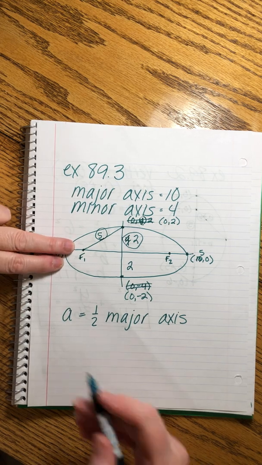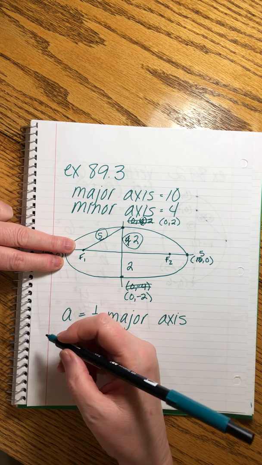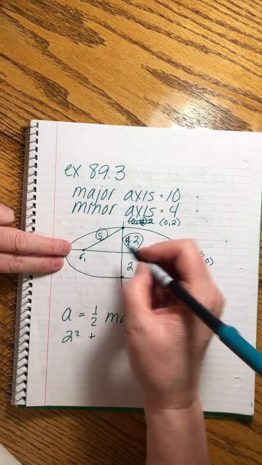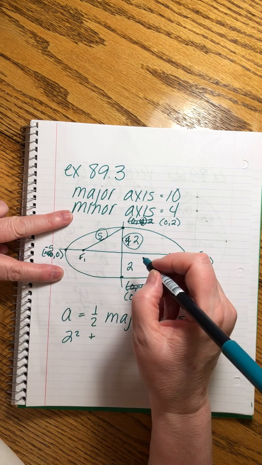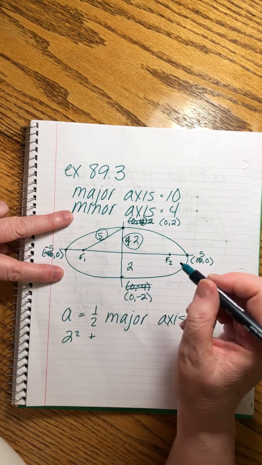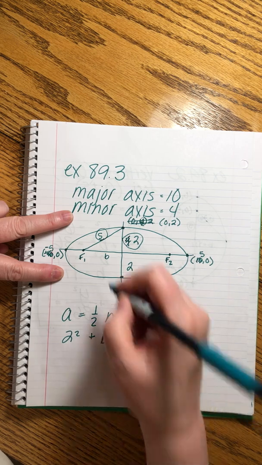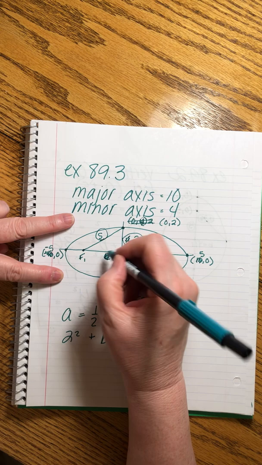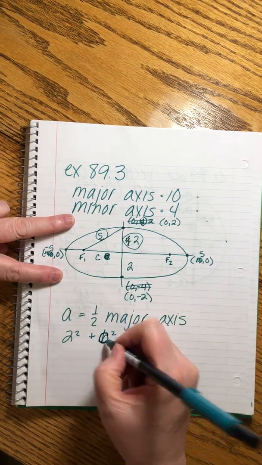And we can say that 2 squared plus, what do we call this? Let's call this c, because this is technically b, right? We use b in these problems. Okay, c squared.